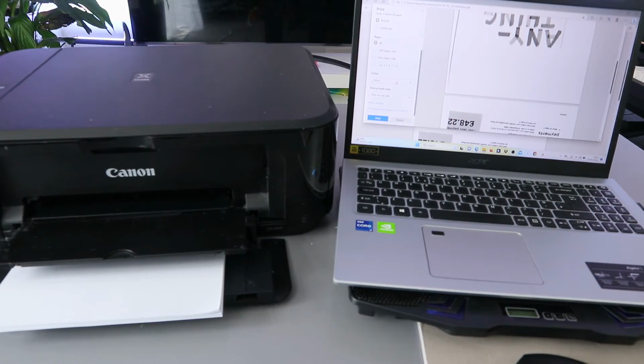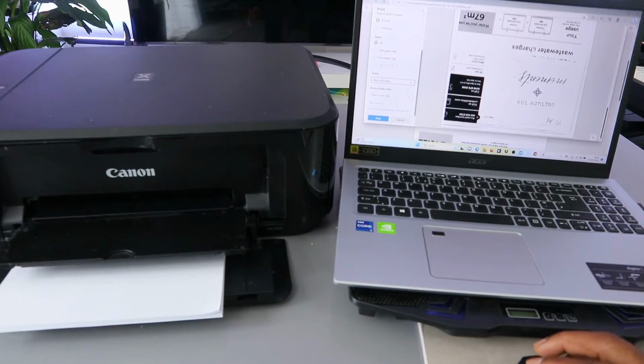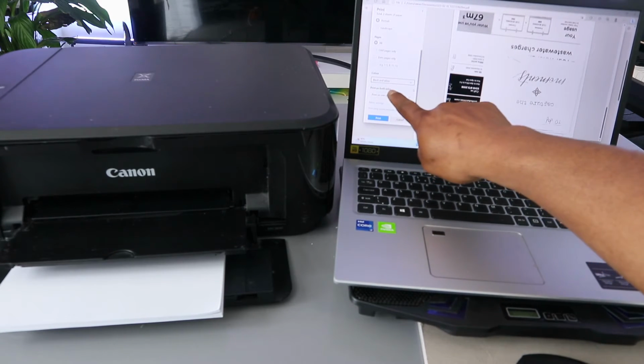If it's a document that is printed, scanned in a colored format, you'll be able to change it to black and white. But a document that you scan as black and white, you can't add color to it. So now this document is going to be black and white. Okay, now color.